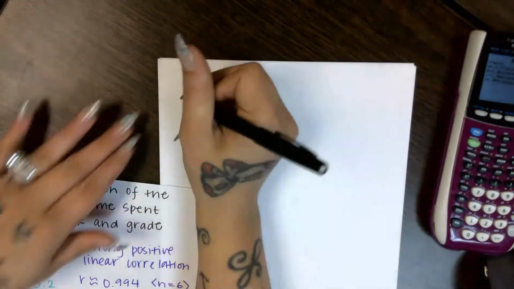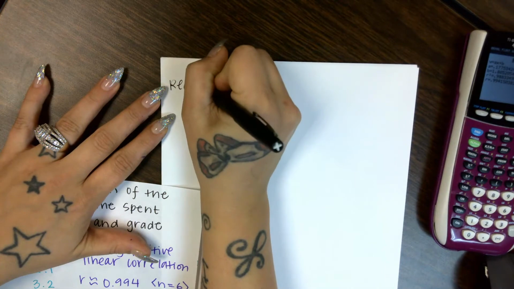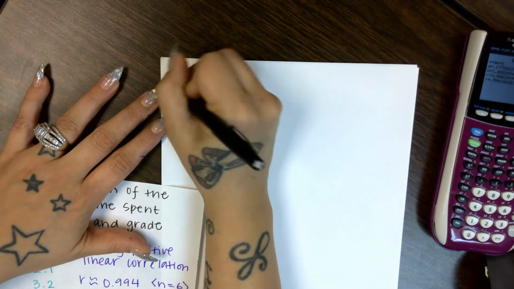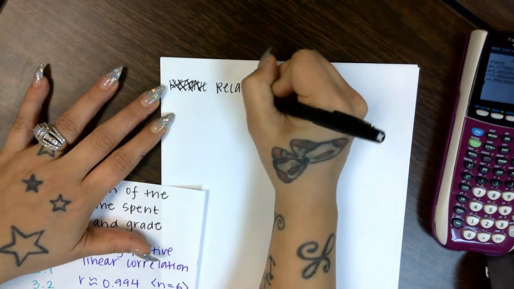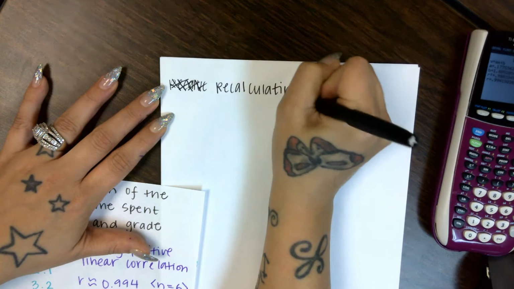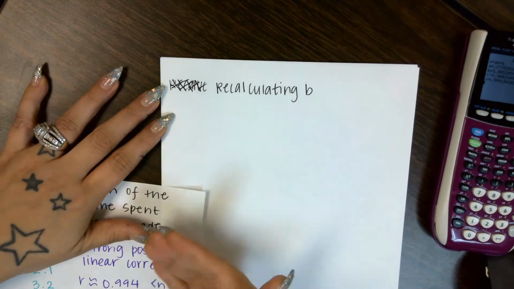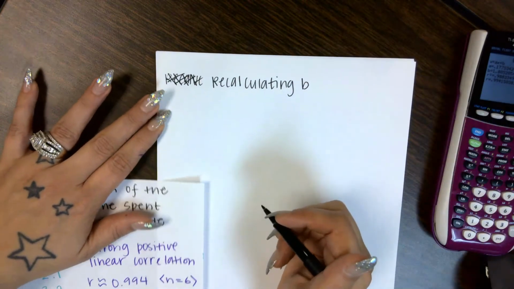To find our b, okay, and this is just for continuity. I want what I have on the paper to match what my calculator says. I want there to be similarities between what we have.